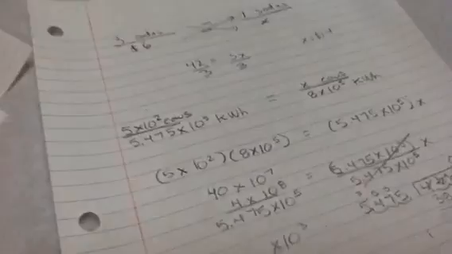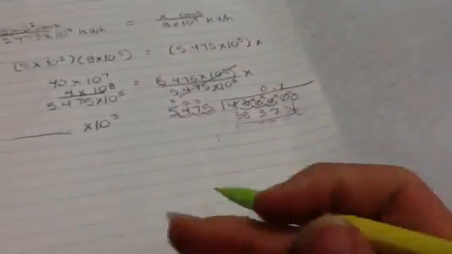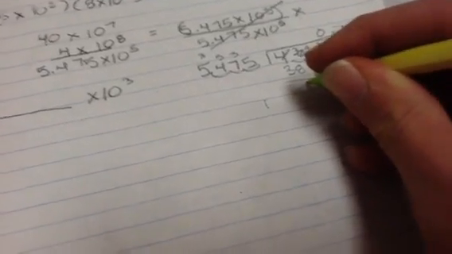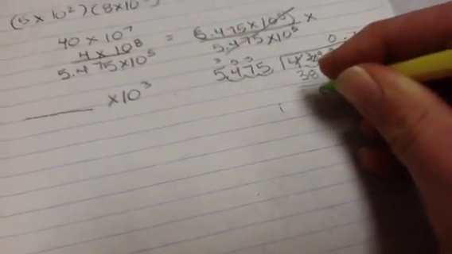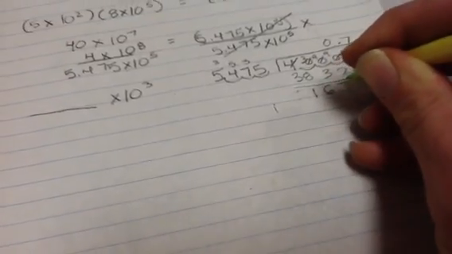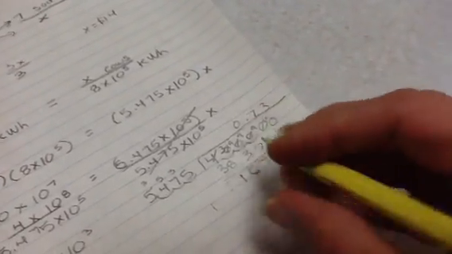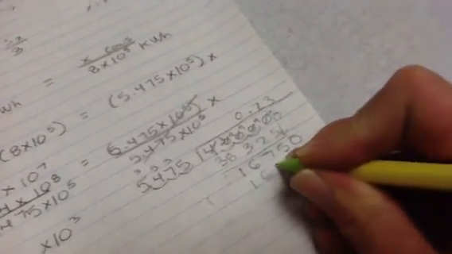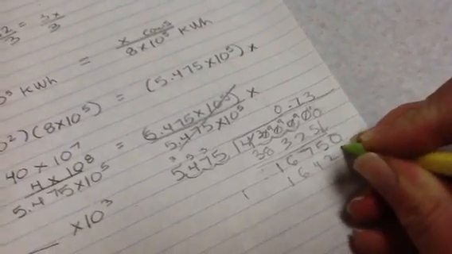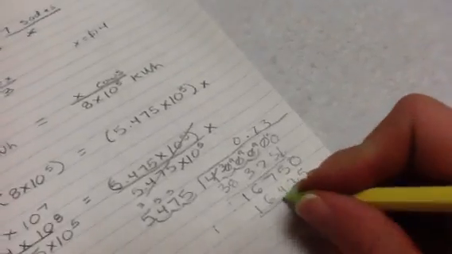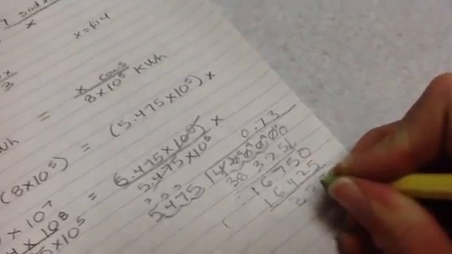Okay, sorry. When I subtracted, I actually had my place value off. I apologize. I had 1,675. And then I'm going to drop my 0. And then that will go into here 3 times. And that gives me 16,425 when I multiply. And when I subtract, I'm going to get 325. And I'm going to bring down another 0.